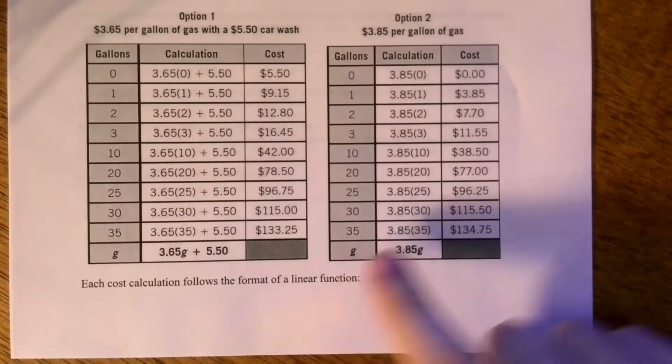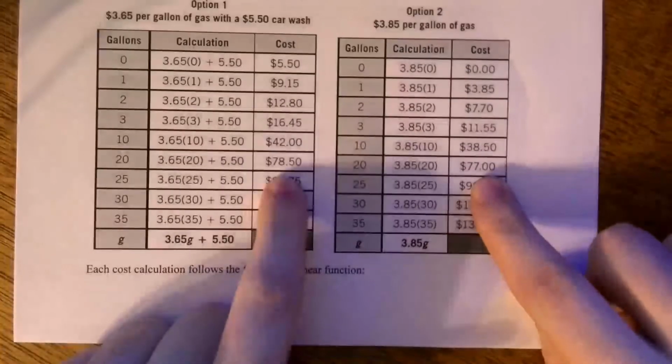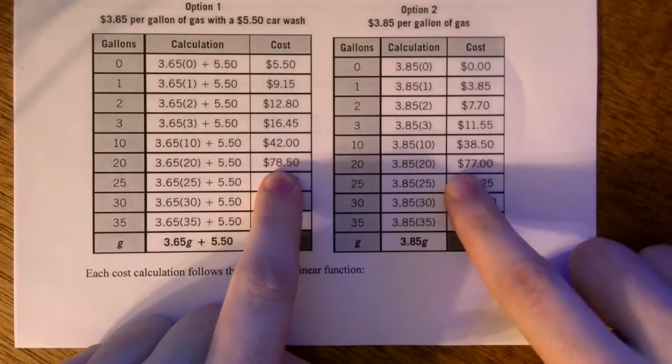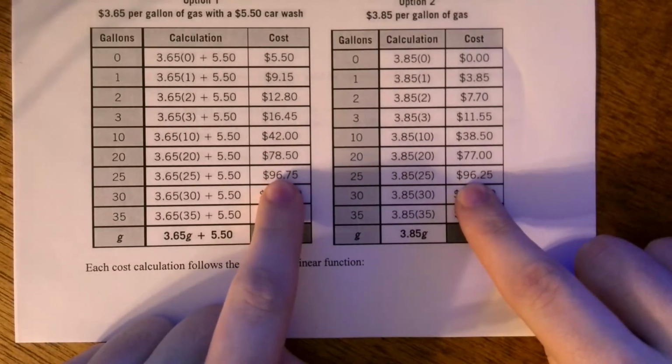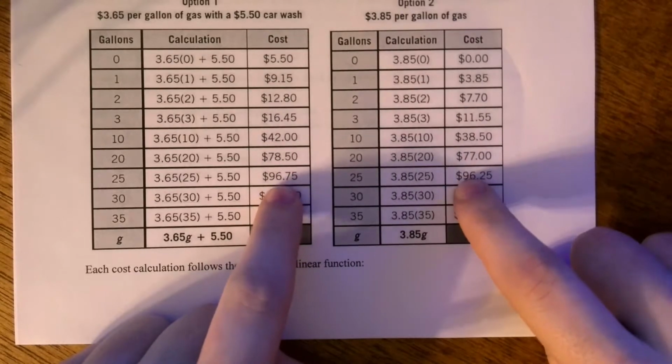If I look on this side, it looks like for 20 gallons, this one's more expensive. The $78.50, this one's $77. If I go down to the next one, this one's still more expensive, right? But it kind of closed the gap. It's only 50 cents more expensive now.